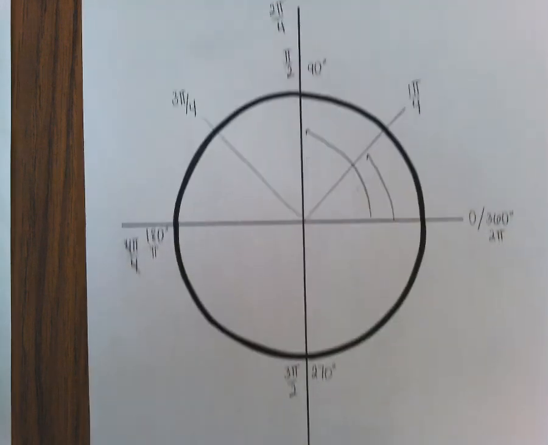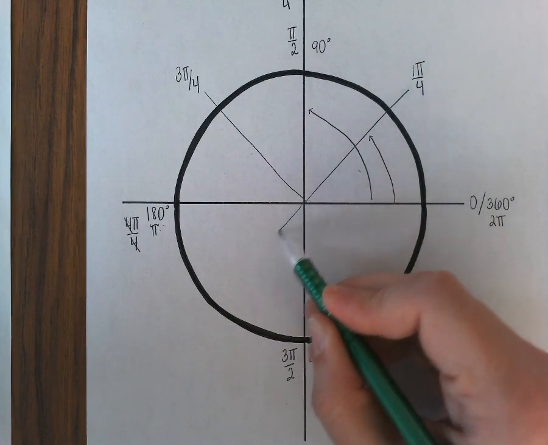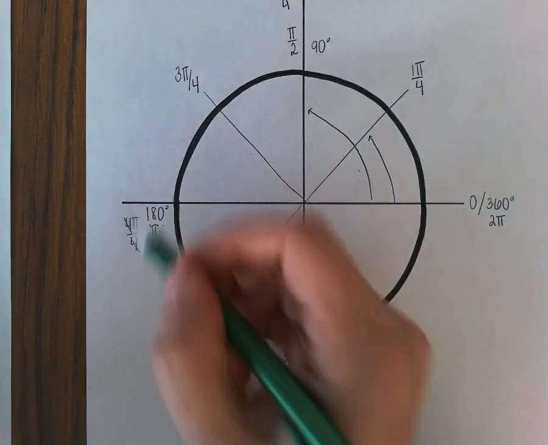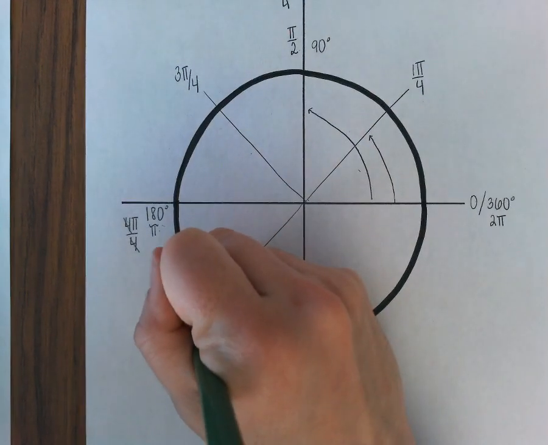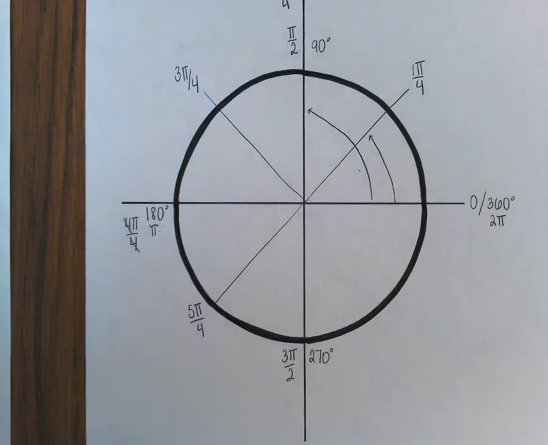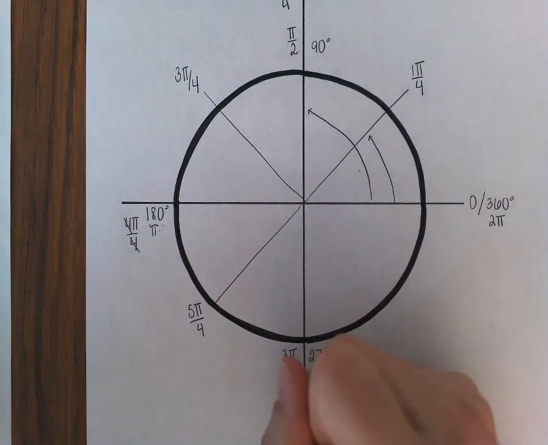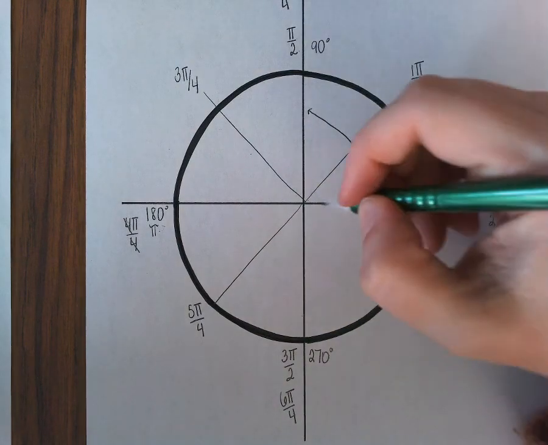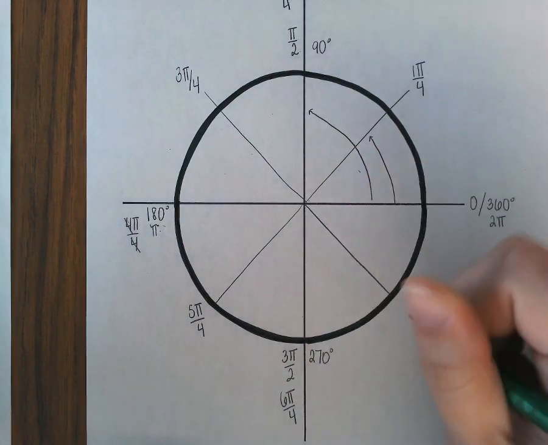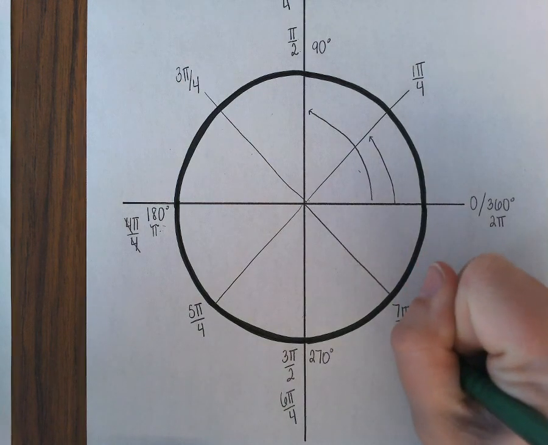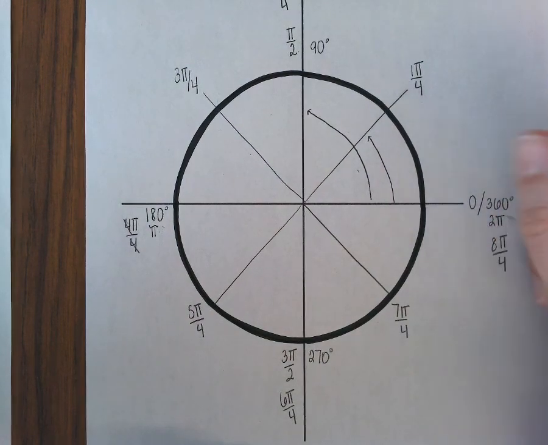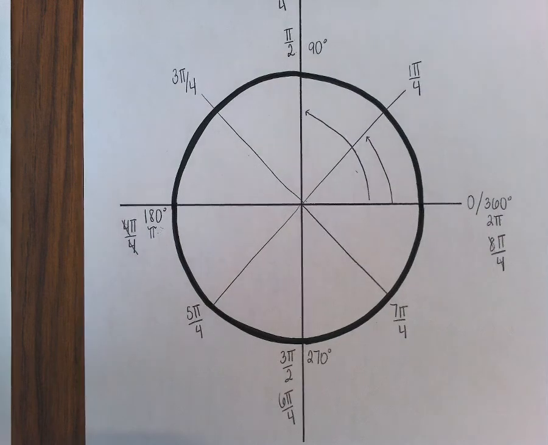Now, I can extend this and continue around the circle. If I add one more quarter, a quarter of a half of the circle, then this was 4 pi over 4. Now I have 5 pi over 4. Down here, I would have 6 pi over 4, because I'm adding another segment. Here, I could do it again and add another segment, and I would have 7 pi by 4. And then finally, I would have 8 pi by 4, which is equivalent to 2 pi.